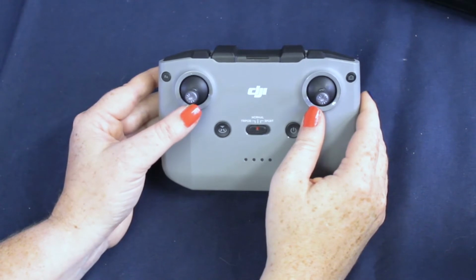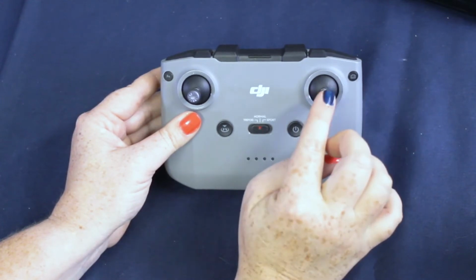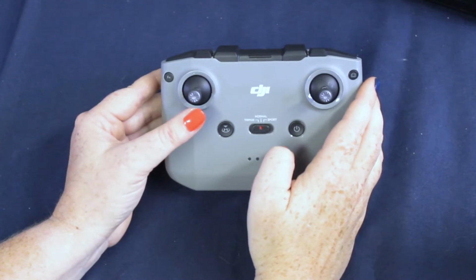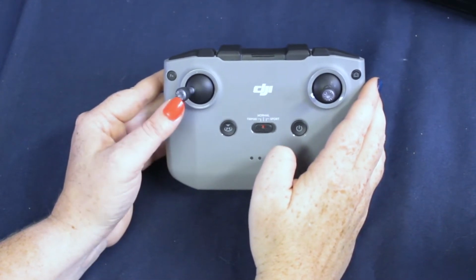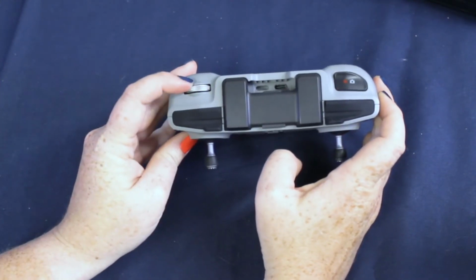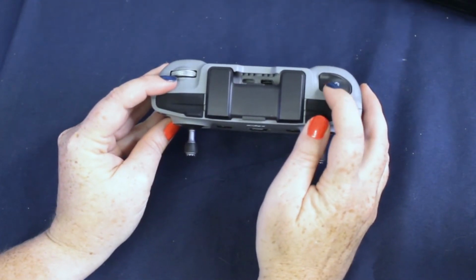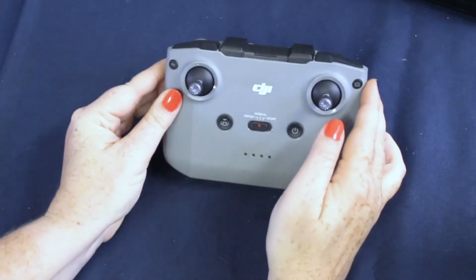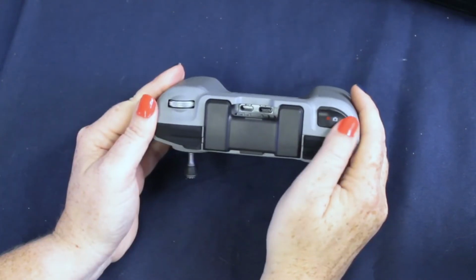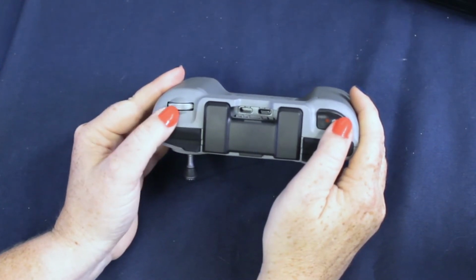Now, you need to be very careful about moving side to side or up and down. You will focus on your yaw, your spin, and you will focus on your camera position. If you have a remote with 2 wheels, then you will not need to yaw your drone. All you need to do is pan your camera and pitch your camera.